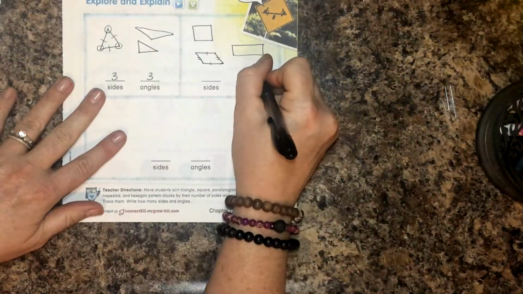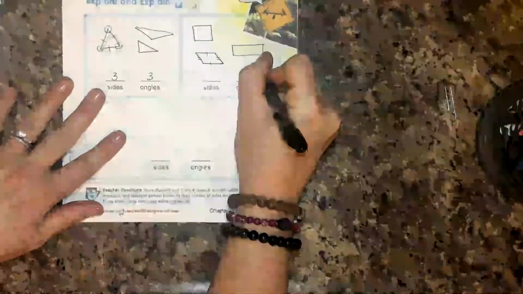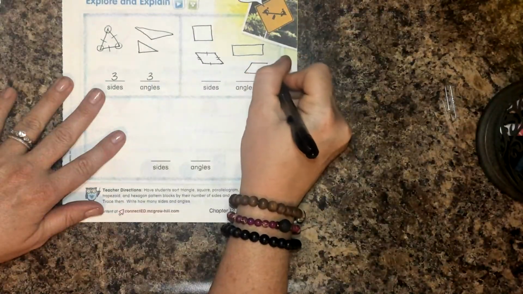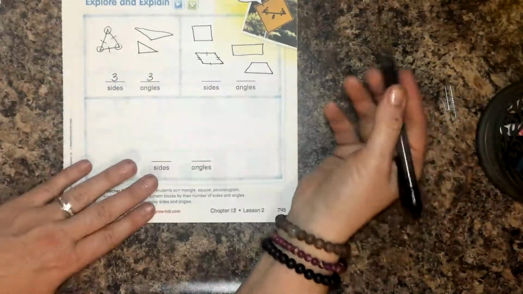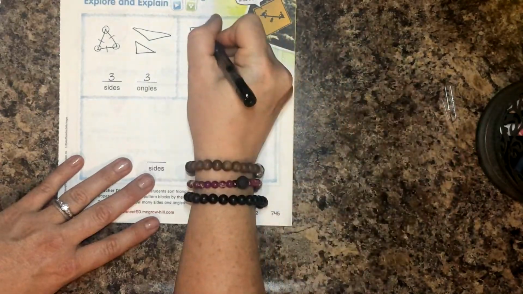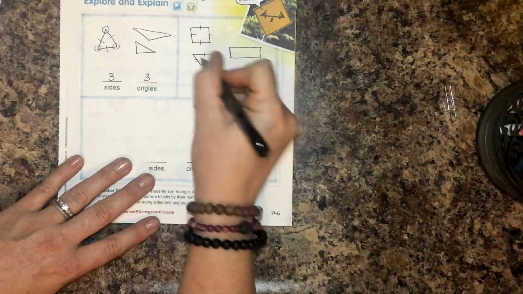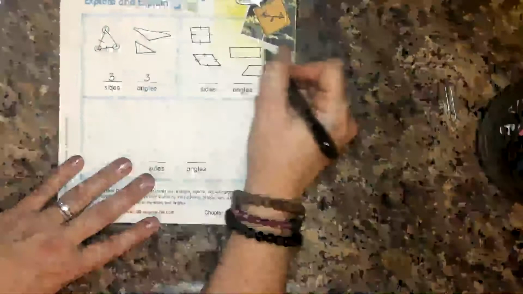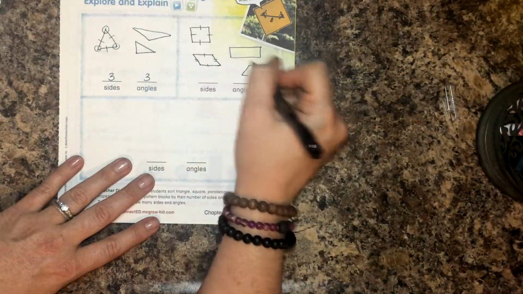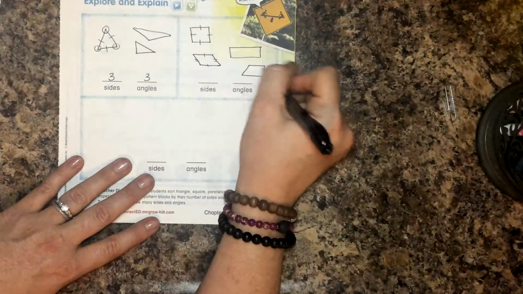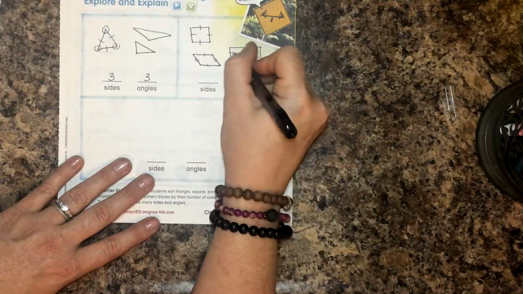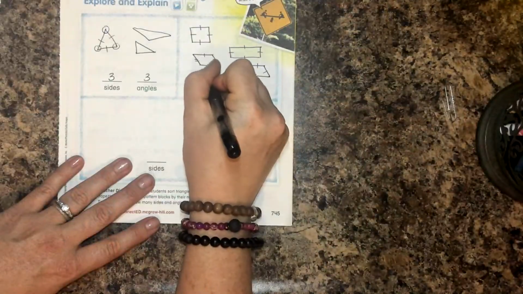And a trapezoid, remember we're going to cut off the top of that triangle and then we're going to slant down, go across, slant down. Okay. So what do these all have? They all have how many sides? 1, 2, 3, 4. Each one has 1, 2, 3, 4. Okay, so they all have 4 sides.